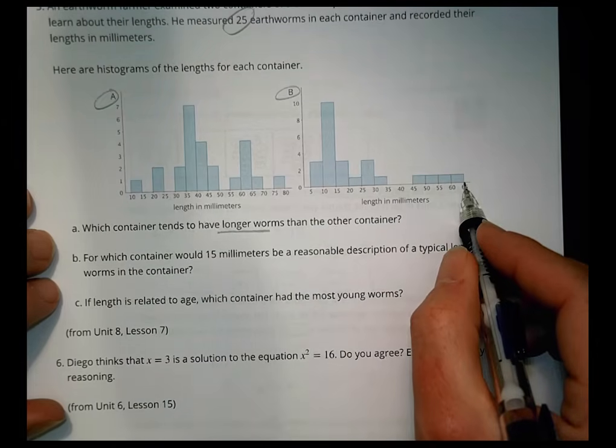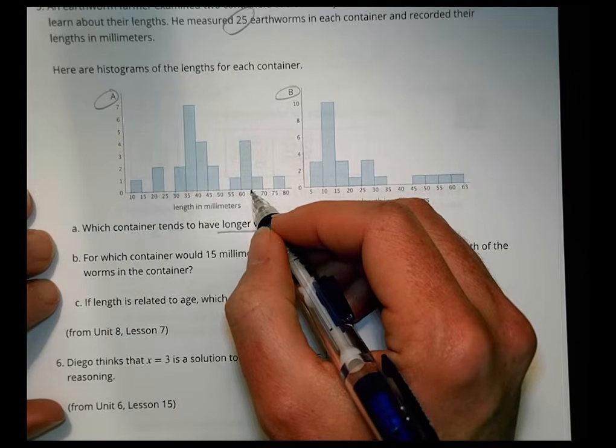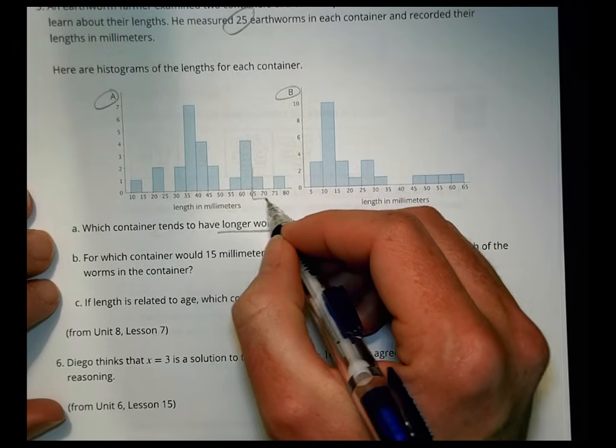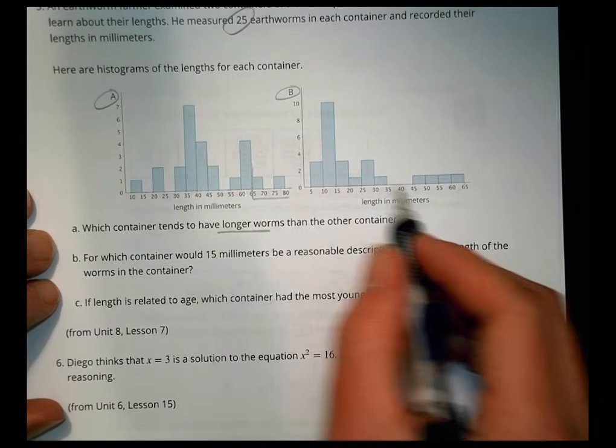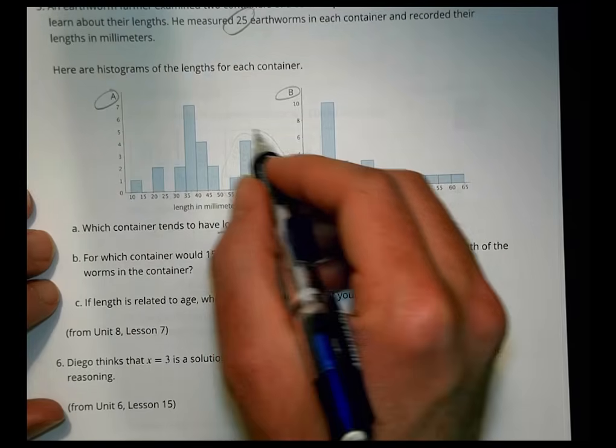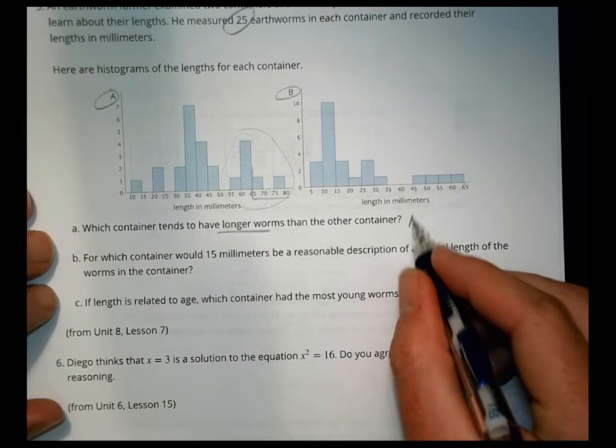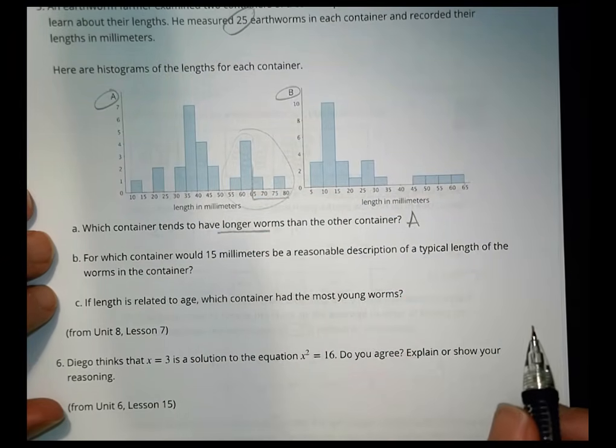We see this one goes out to 65. This one goes out to 65, but then continues this way. Plus, it has a lot more values here, greater than 45. So we have a lot more in the larger section in container A, so it has longer worms.